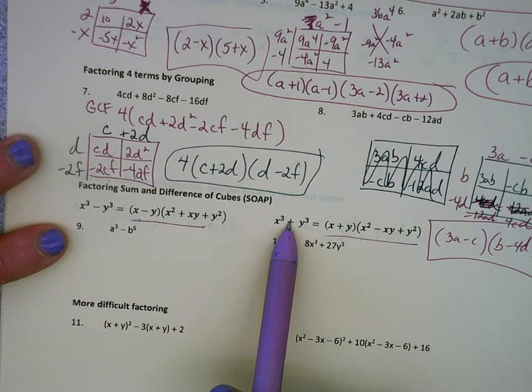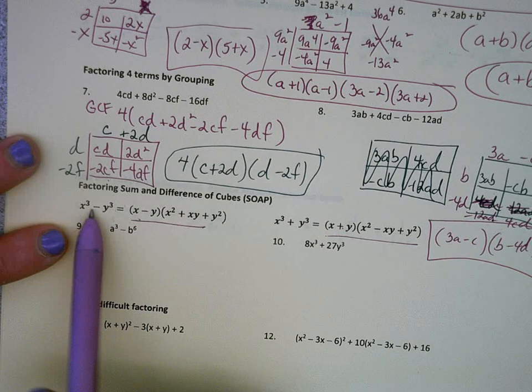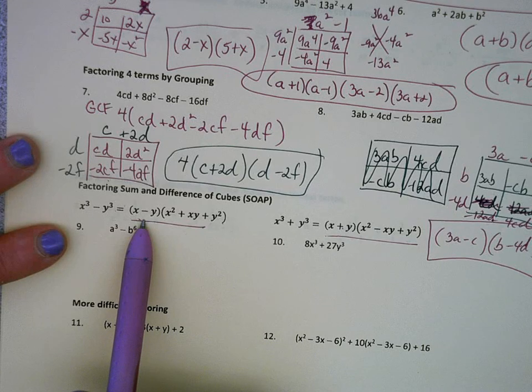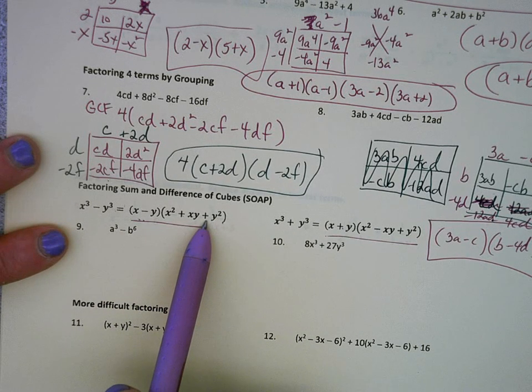And if it's plus here when you take the cube root, and if it's minus here when you take the cube root. And then SOAP stands for same as the problem, opposite of the problem, and always positive.